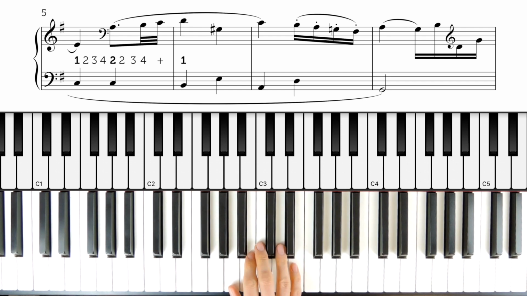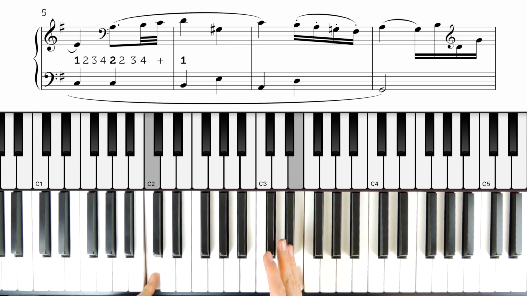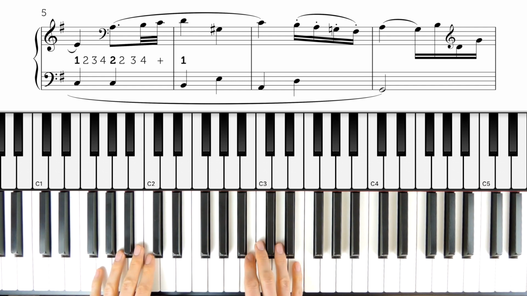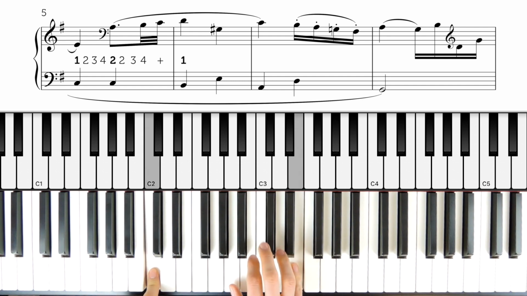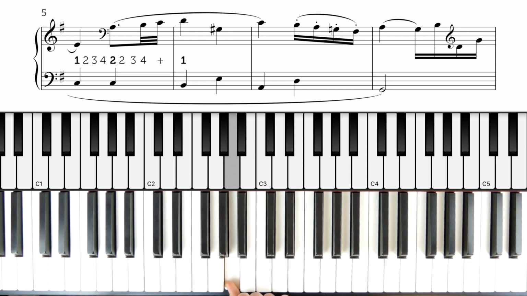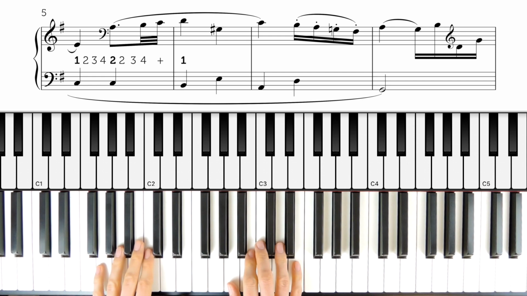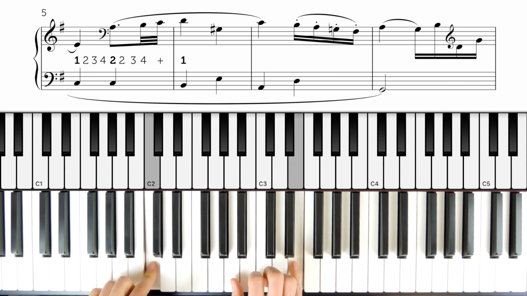So if we're counting quarter beats, then the first beat is just going to be 1, 2, 3, 4, because we're holding those for a whole beat. So that's going to be 4 quarter beats. 2, 3, 4. Then that A is taking up 3/4 of a beat, so that's 3 quarter beats. We'll put 3 numbers underneath it in the score. 1, 2, 3, 4. 2, 2, 3, 4.